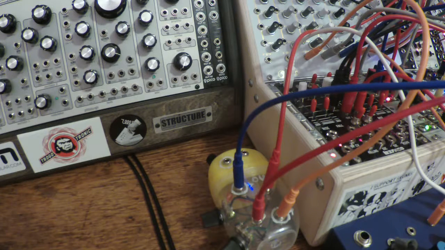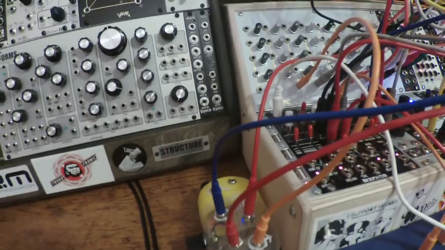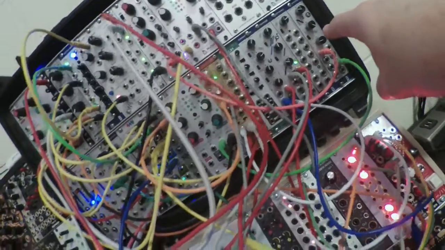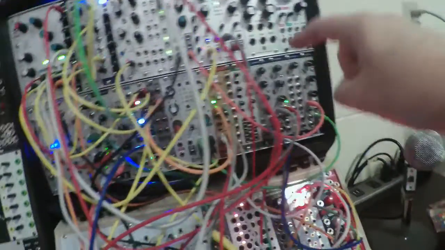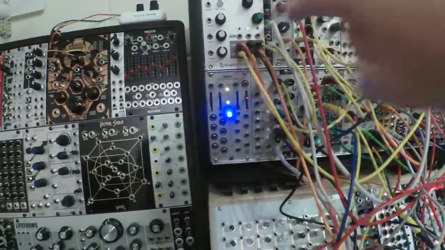Hello everybody, hello. Now what we're listening to is a Grids rhythm with the kick, hat, and snare drums being generated by using digital noise from Bastl Noise Square going through Streams. That's triggered by channel 2 of Grids.